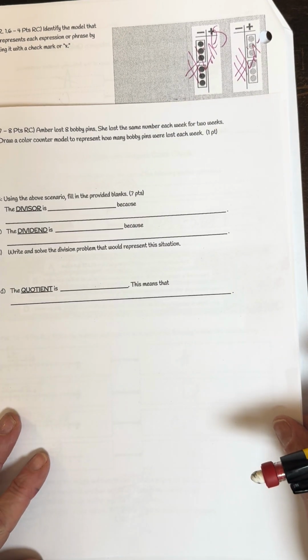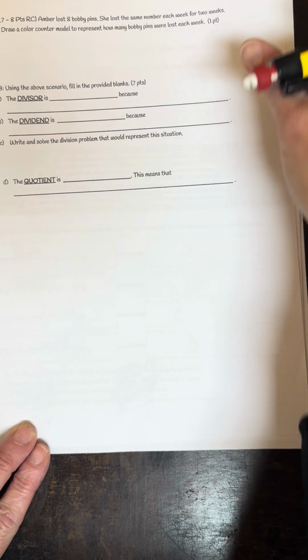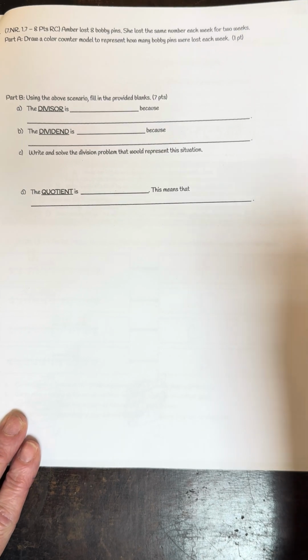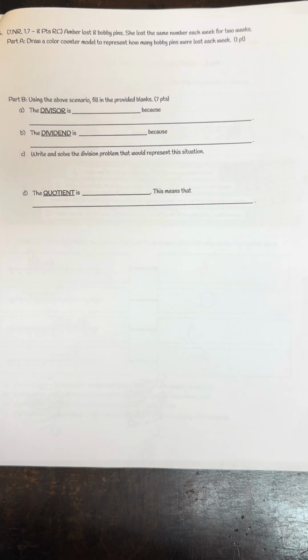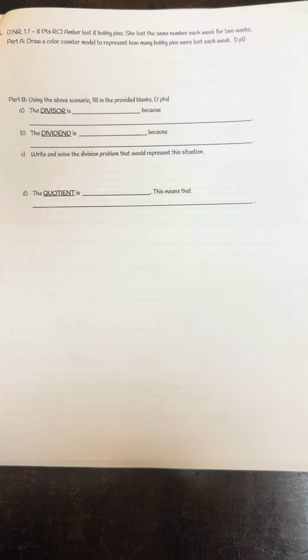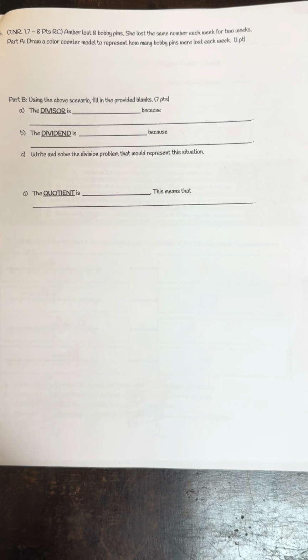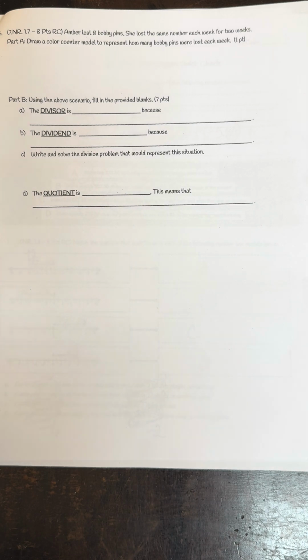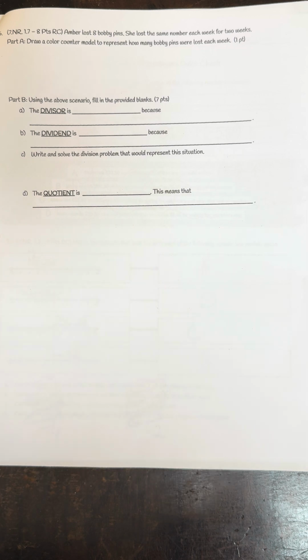Okay. Amber lost 8 bobby pins. I'm going to try to explain this to you. I'm going to try to do this with the counter model. Amber lost 8 bobby pins. She lost the same number each week for 2 weeks. Draw a counter model to represent how many bobby pins were lost each week. Okay. So we've got to do a counter model to see how many bobby pins we lost each week.